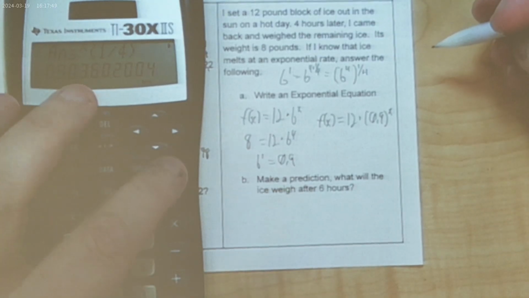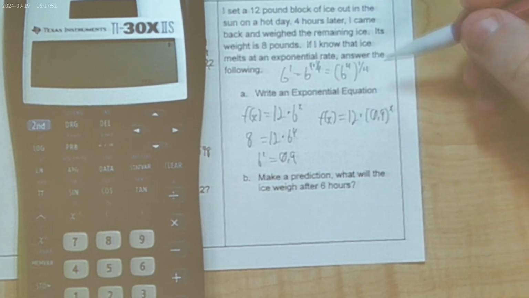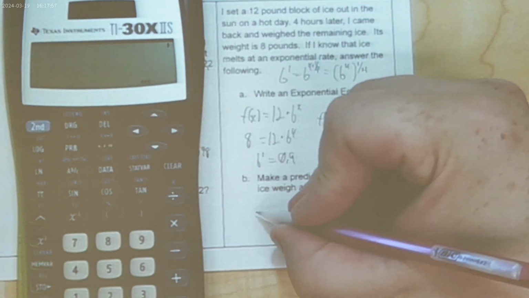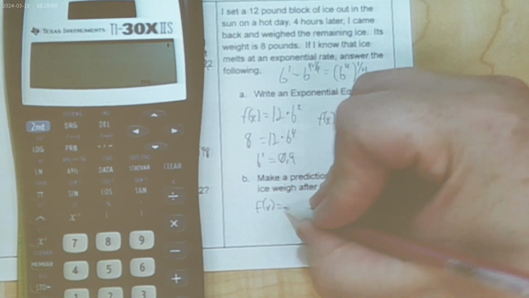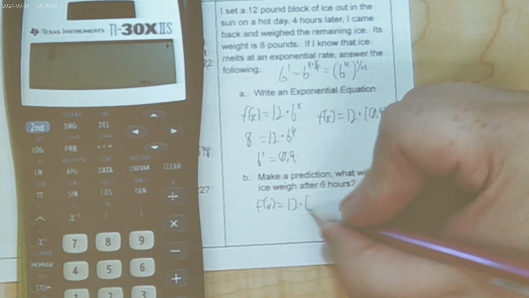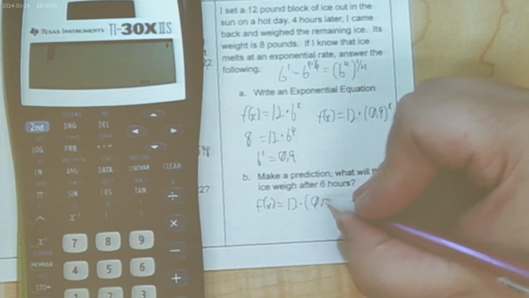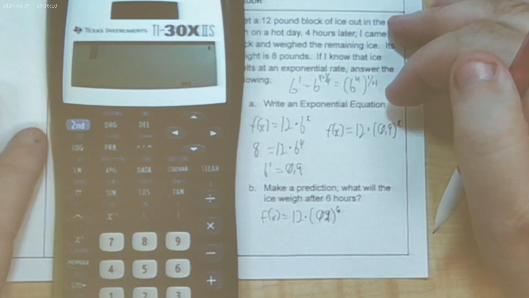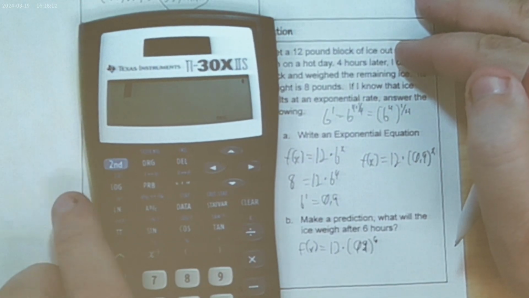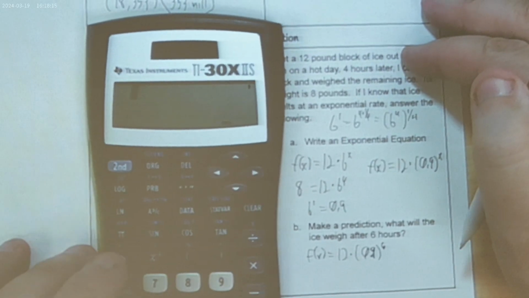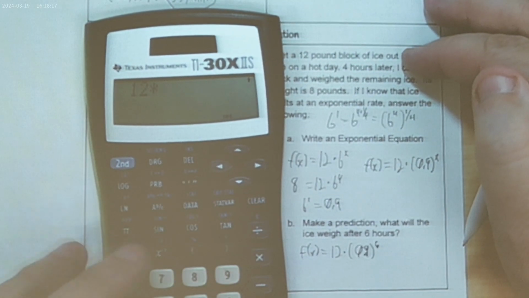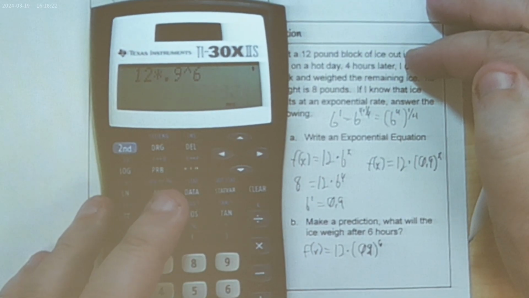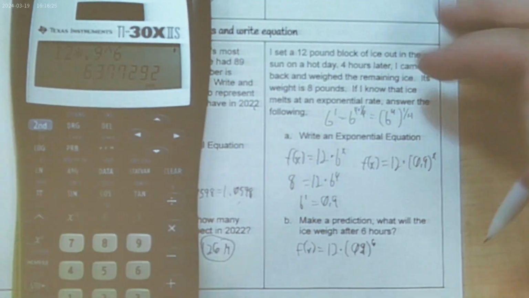So that's our equation. But now make a prediction. What will the ice weigh after 6 hours? Well, that just means we're going to feed in x equals 6. So f of x equals 12 times 0.9 raised to the 6th power. This is just a straight question of evaluation. So I'm just going to plug it in as I read it going from left to right. Times 0.9 up arrow 6. Okay, 6.38.